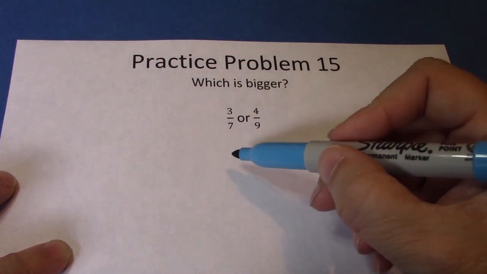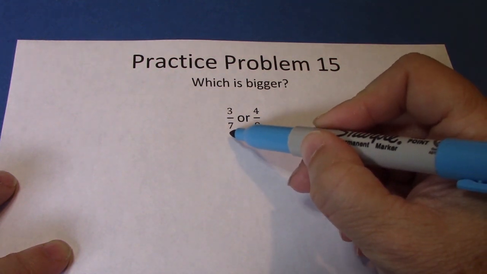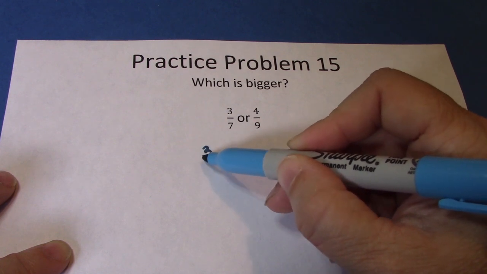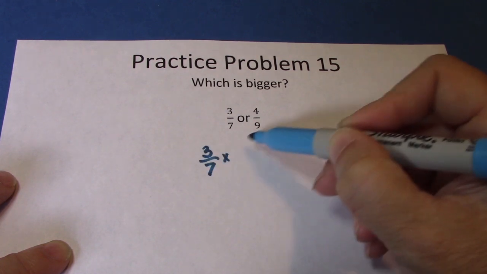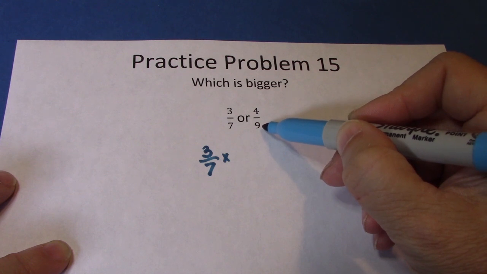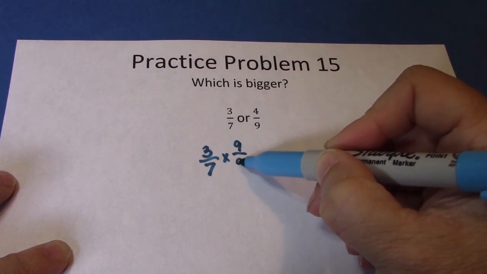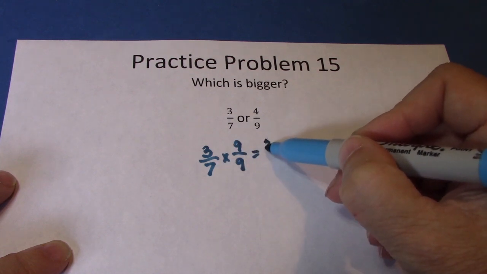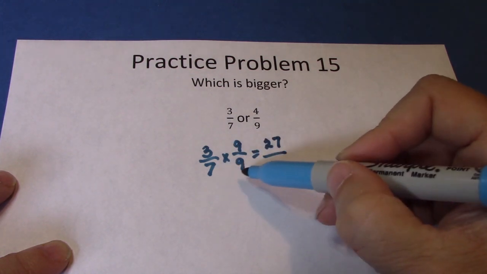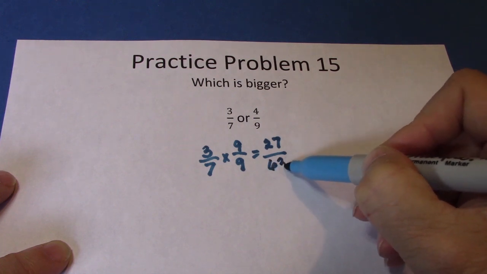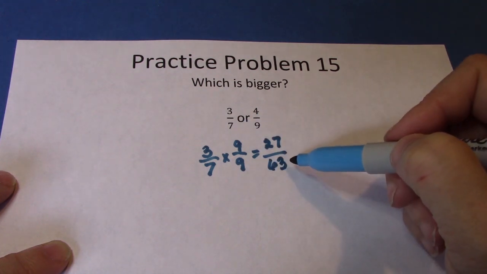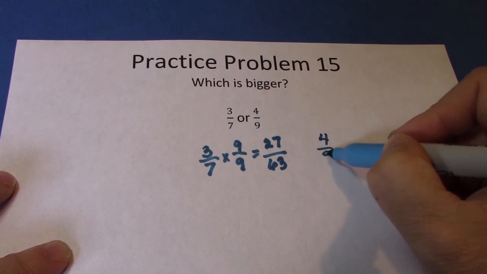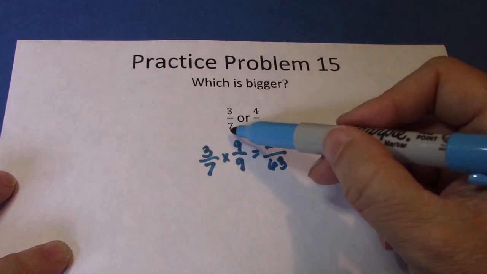Let's go again for those common denominators. And 7 times 9 is 63, so we're going to go to 63rds. We're going to multiply that by the other denominator in the form of 1. 3 times 9 is 27. 7 times 9, 63. So our 3/7 is the same as 27/63.